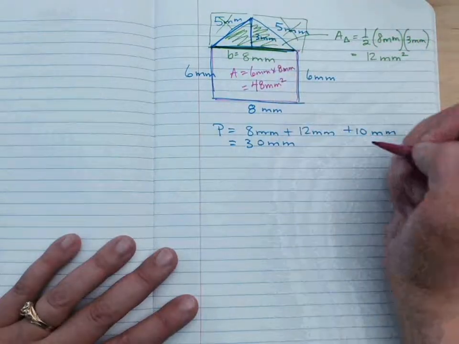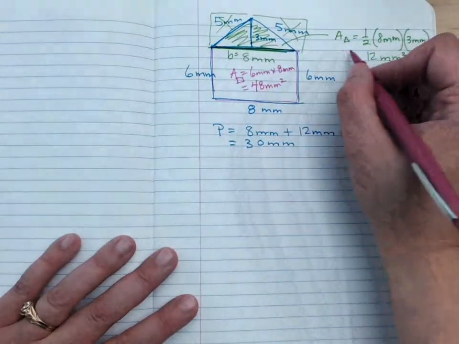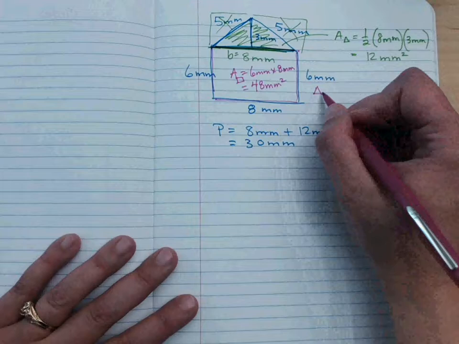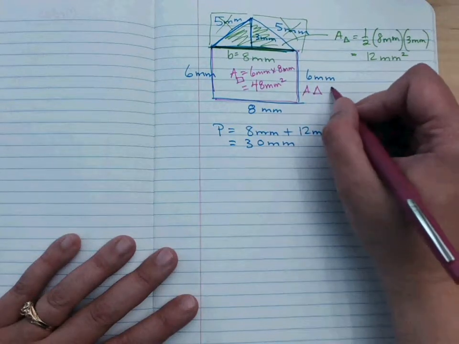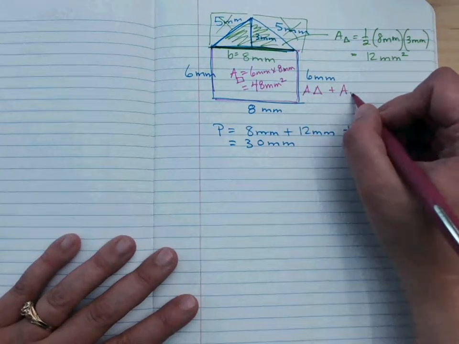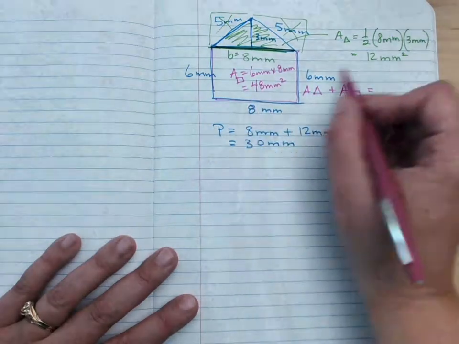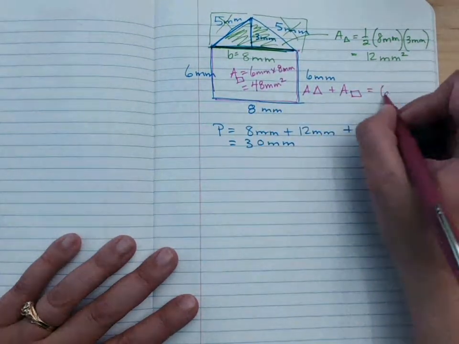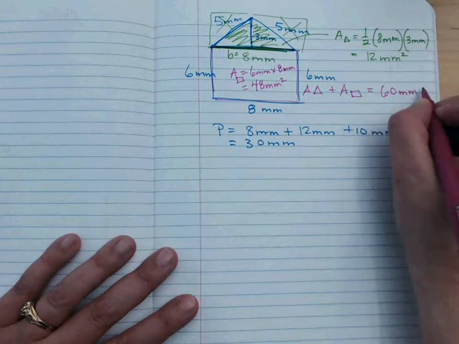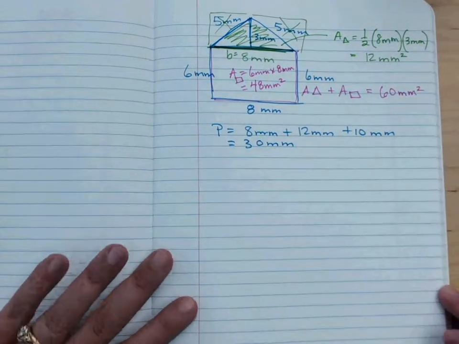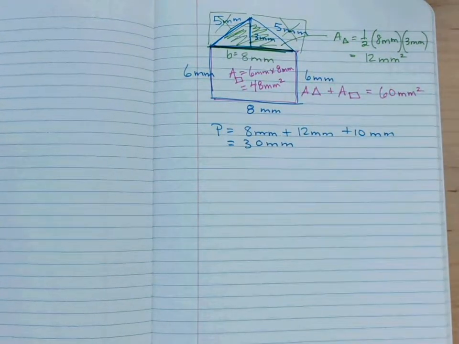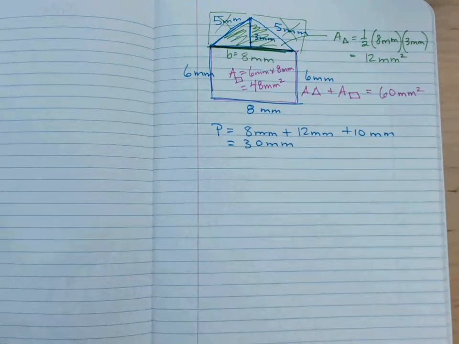So if I add the area of the triangle plus the area of the rectangle, I'm going to get 60 millimeters squared, because my area is always in square units.